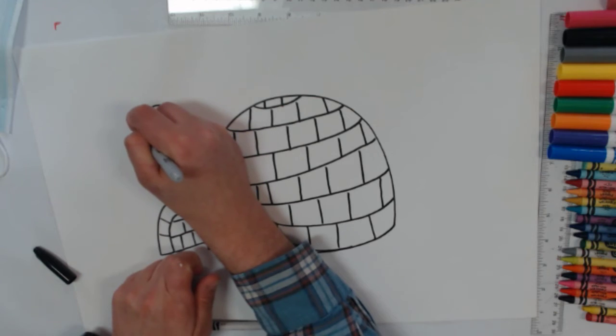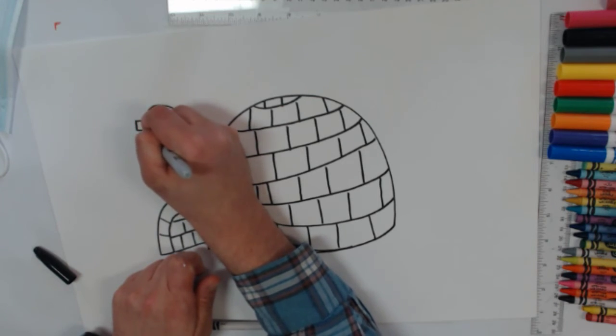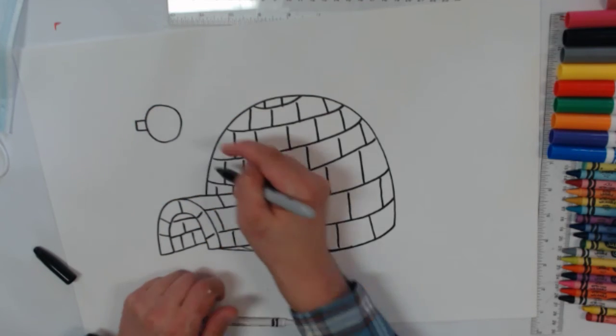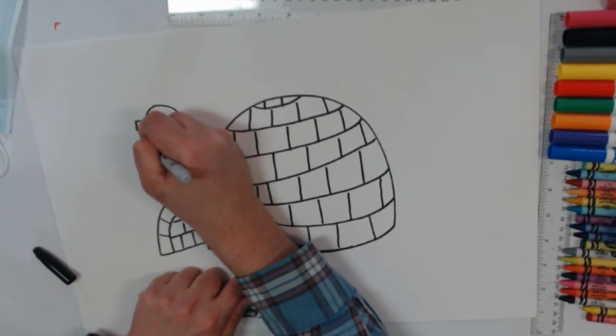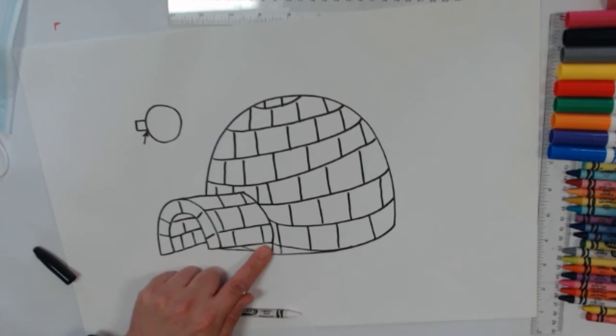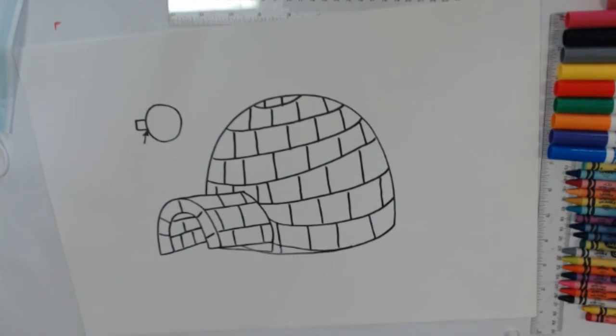that's the igloo from above. That's the doorway where you crawl inside. So that should have been where my three-dimensionality stopped. Right here, it should have met the door, because right there is where it meets. So I'm not perfect, you're not perfect.